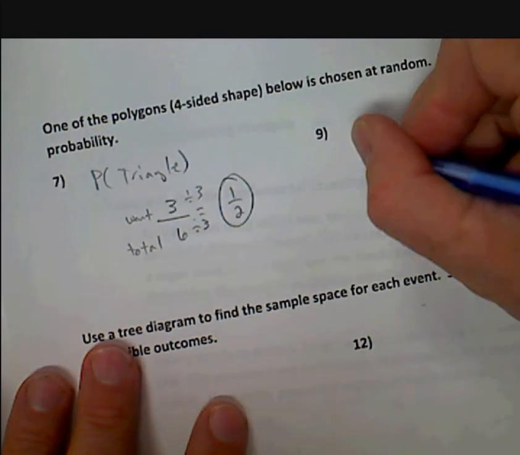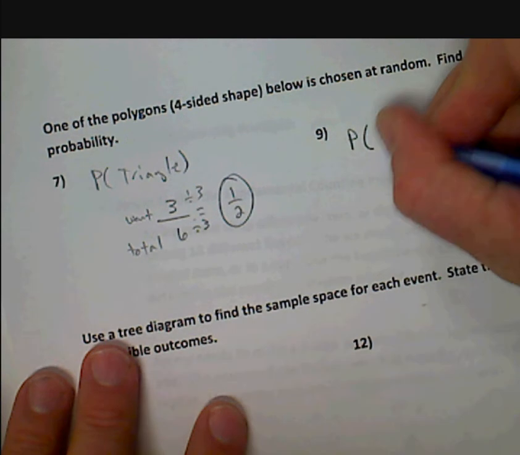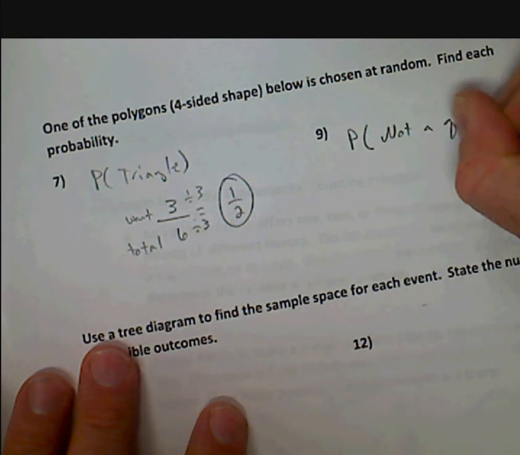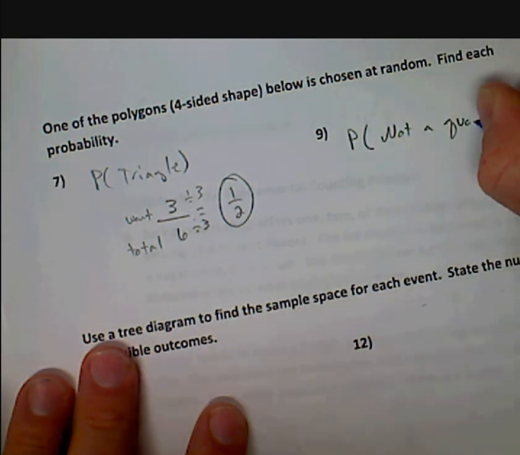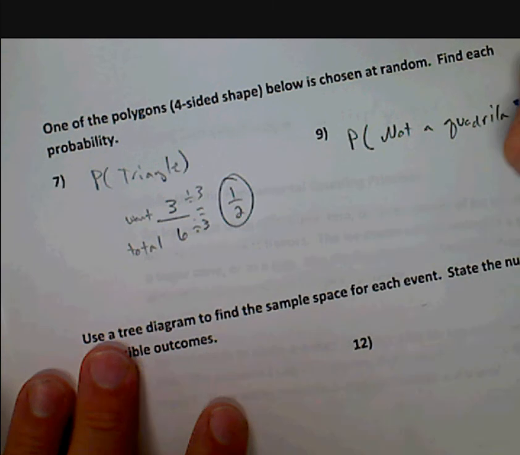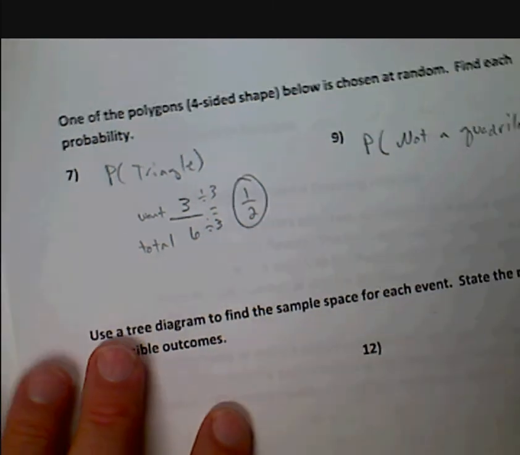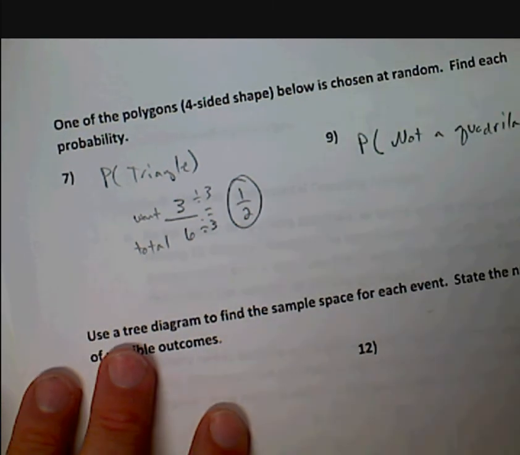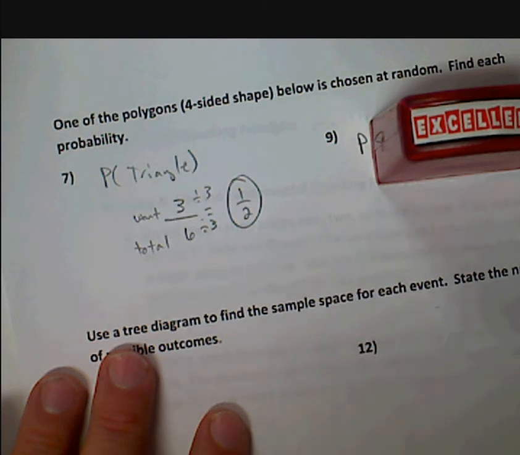Number 9, they want P(not a quadrilateral). So they do not want a four-sided shape. Go ahead and pause the video and try.